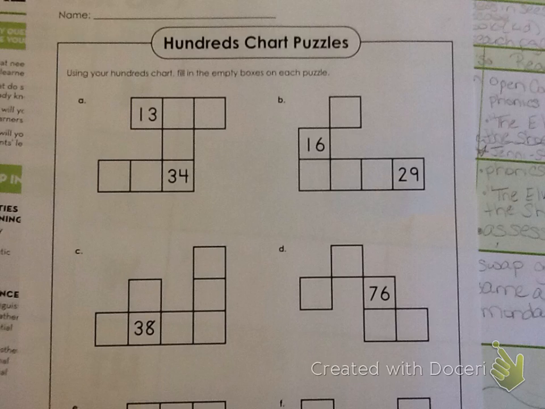So I'm going to do this first one with you. Here on A, you have 13 as your first number right here, okay? So we know when we're counting on a 100s chart, we're just going to go across and keep numbering. After 13, we know we're going to have 14 in this box. Okay, put 14 in the next box.